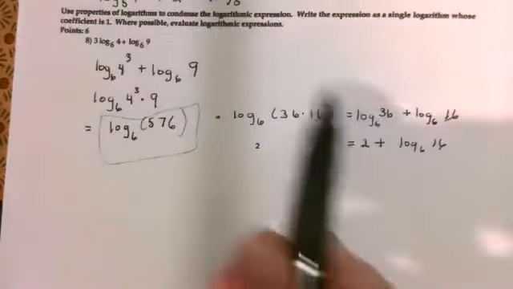I was just going back. I don't know what I'm doing there. Just, so let's see.